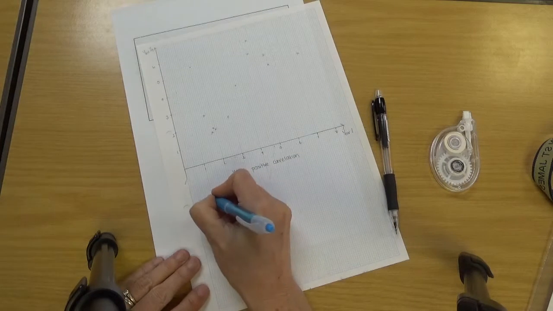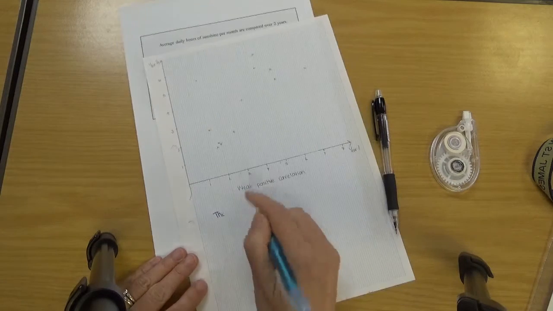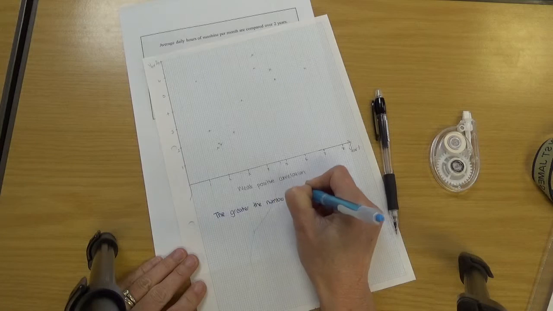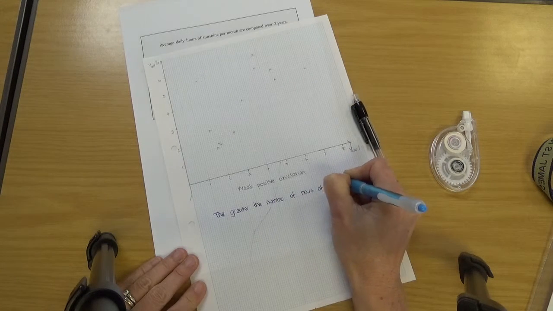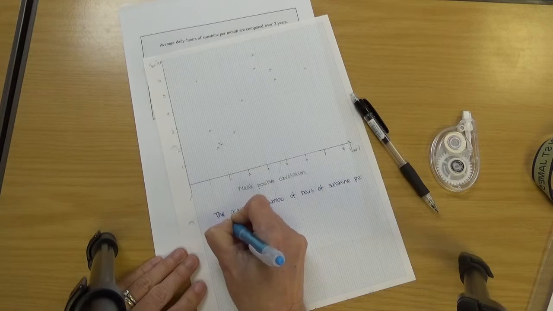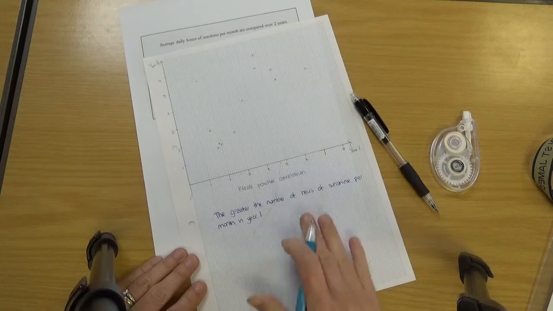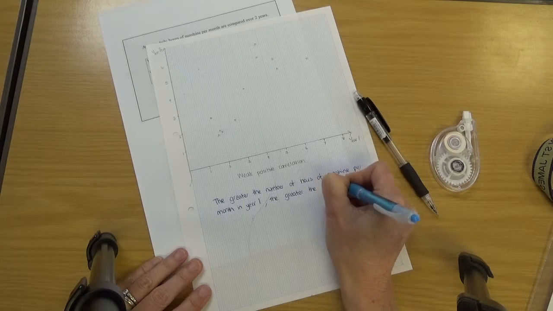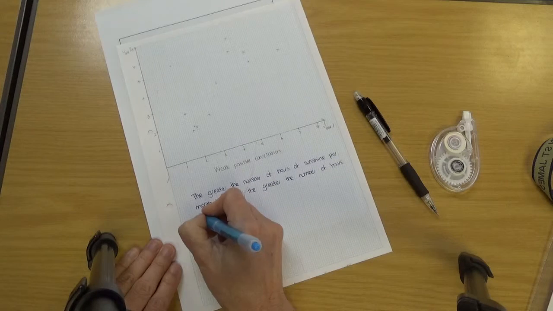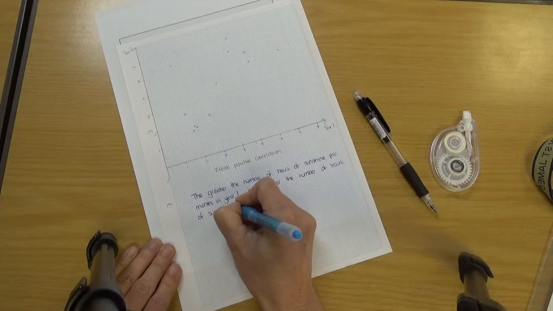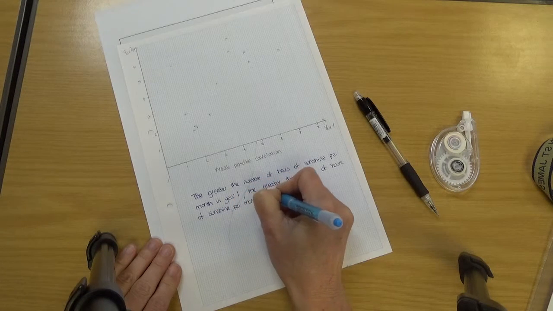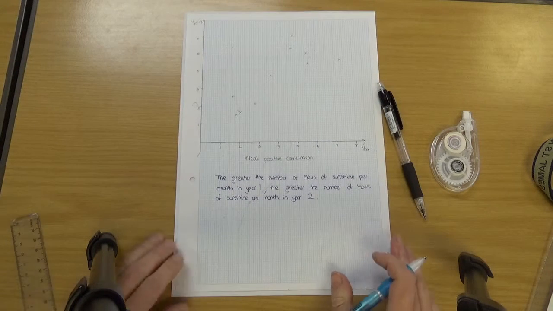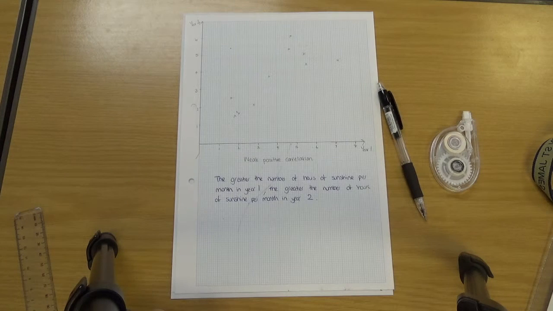So the greater the number of hours of sunshine per month in year 1, the greater the number of hours of sunshine per month in year 2, which makes sense as well with what you know about general climate, that one month, March in one year, has a similar climate to March in another year.